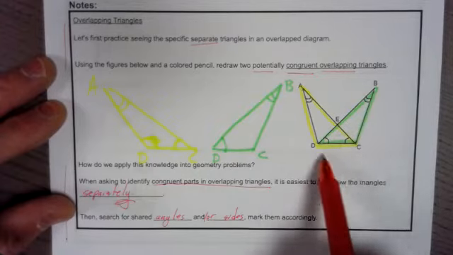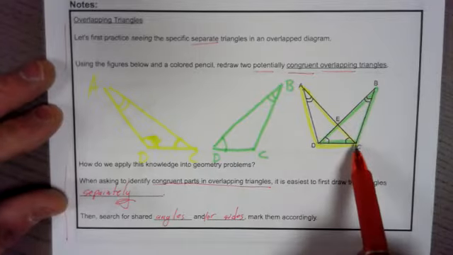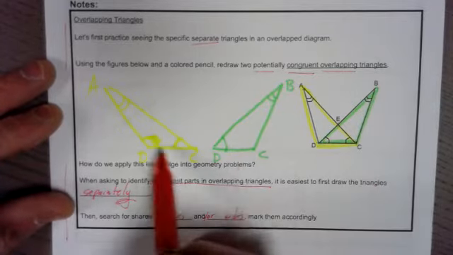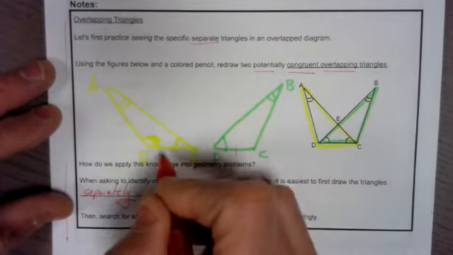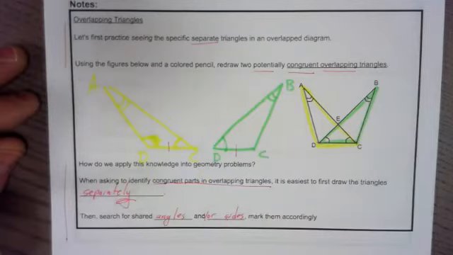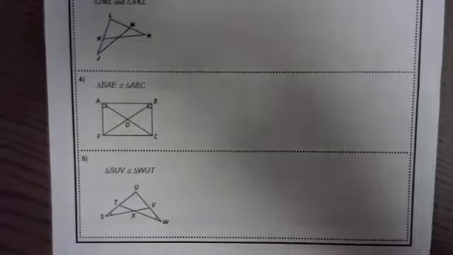So down here, I see this side, DC, is completely green and completely yellow. So that's going to be a shared side in both of these triangles. And I see it here as DC and DC. So I can mark that congruent in that particular situation. All right, let's move on to the next page and we'll try some of these problems.